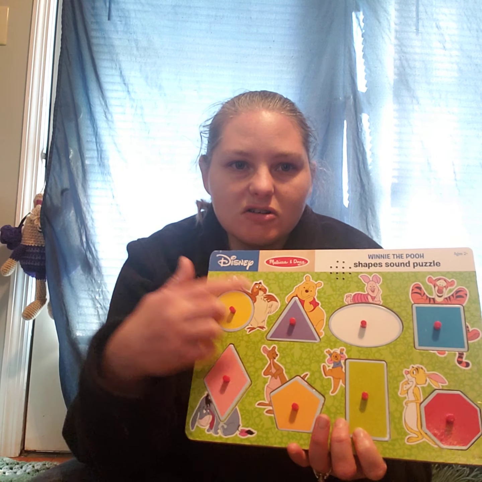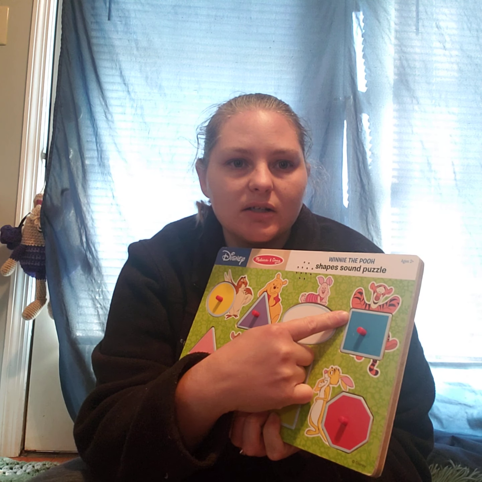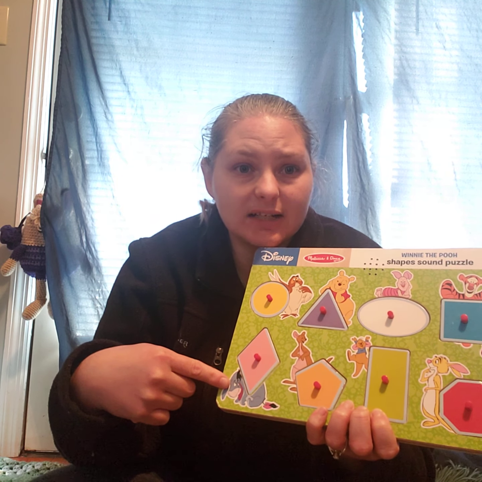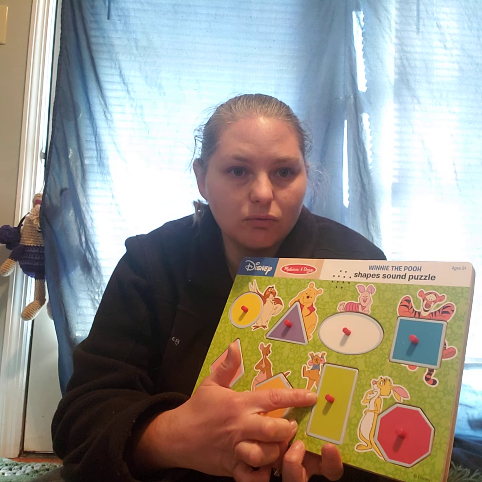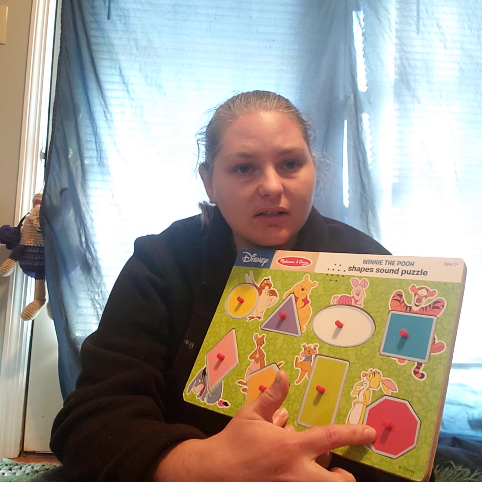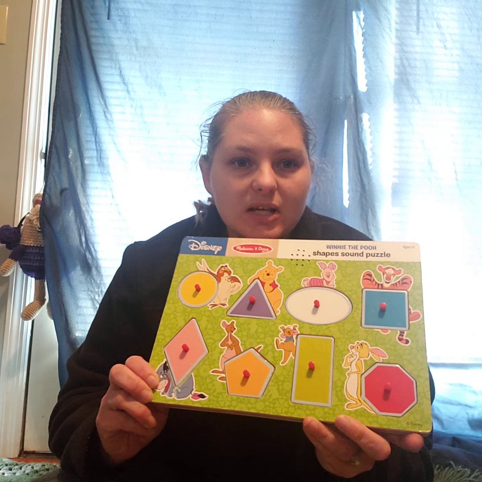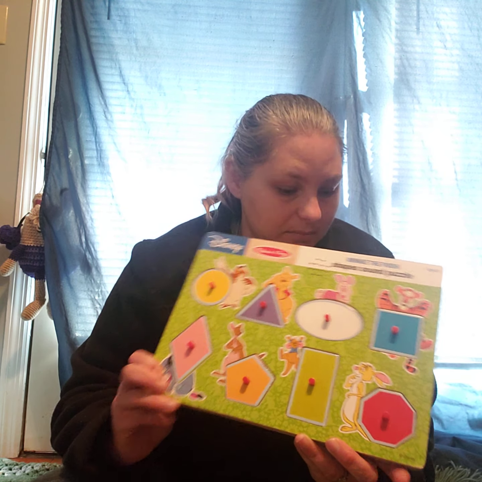So we've got circle and triangle and oval and square and a diamond and a pentagon and a rectangle and an octagon. So those are some shapes. Those are some basic shapes. Other basic shapes that you guys might know already are star and heart, and I think diamond was already on there. But so those are some of the basic shapes.